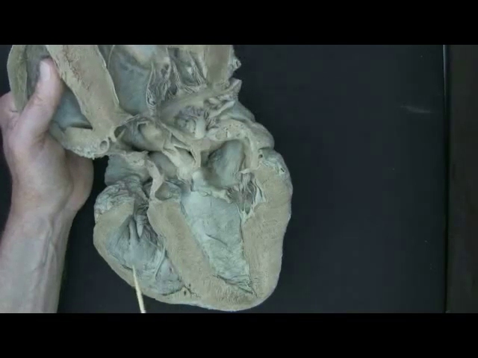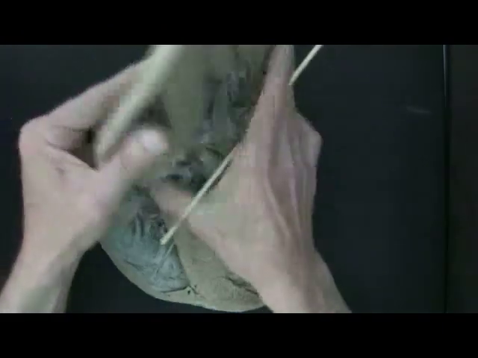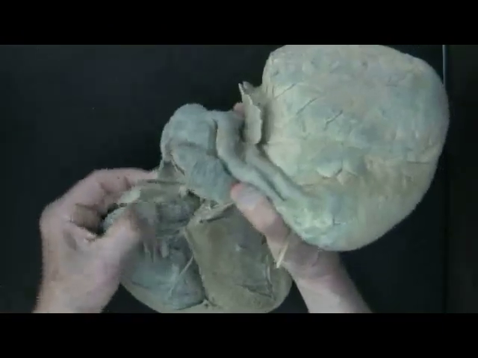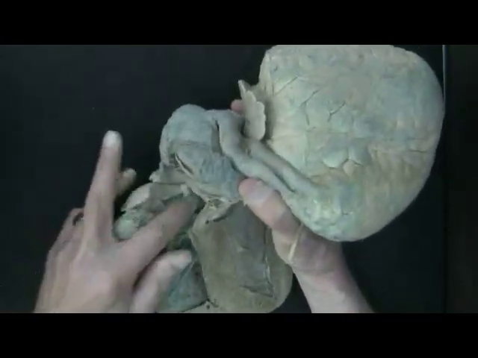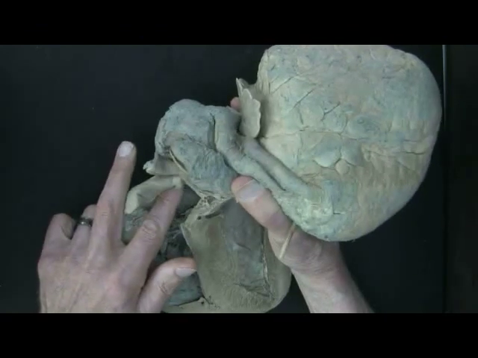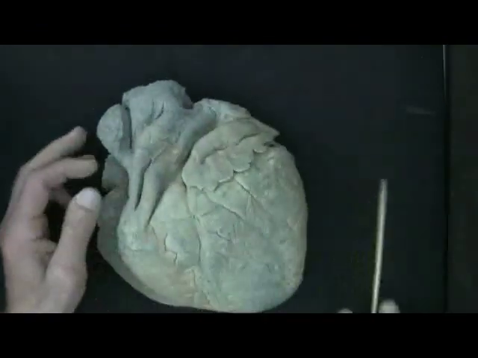Interventricular septum, right ventricle, and above, of course, we'd expect to find the right atrium.